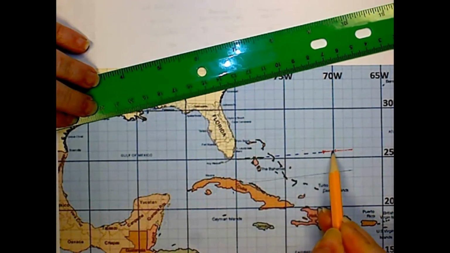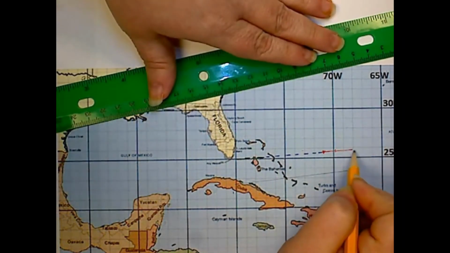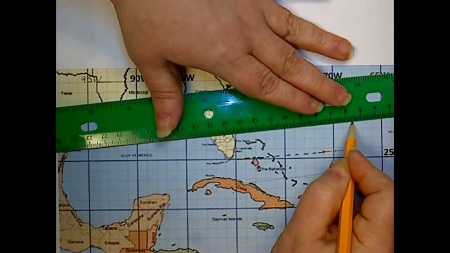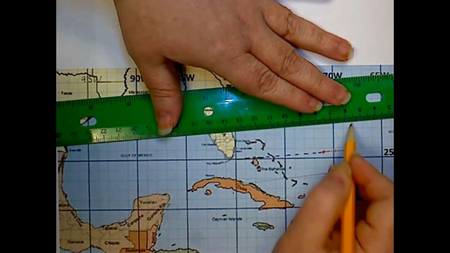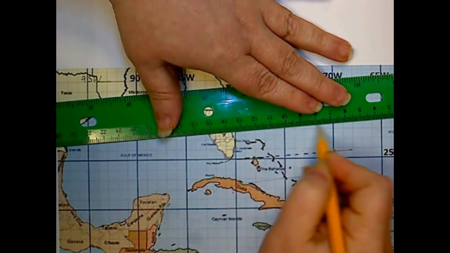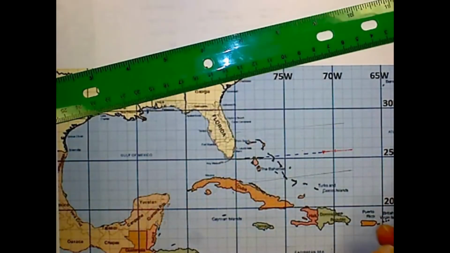The only thing you have to have on your map is this line for the eye. I'm going to go ahead and do this though, 2.5, so I can kind of see where my warning should be.